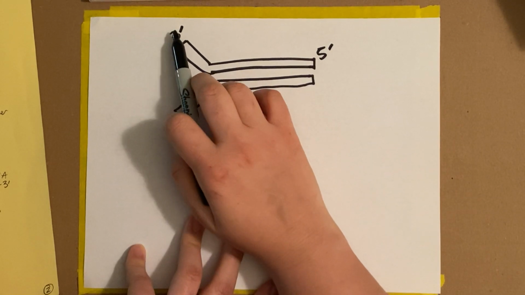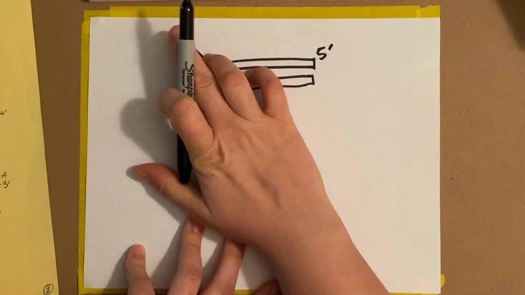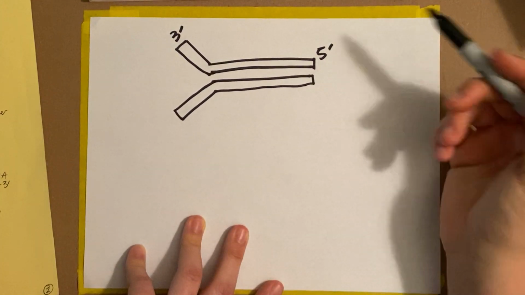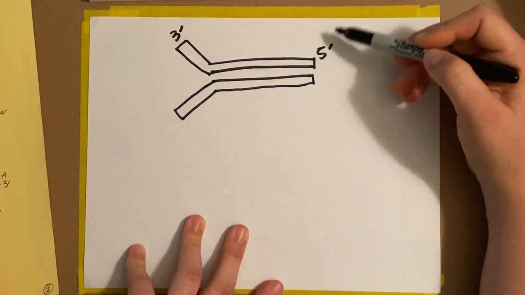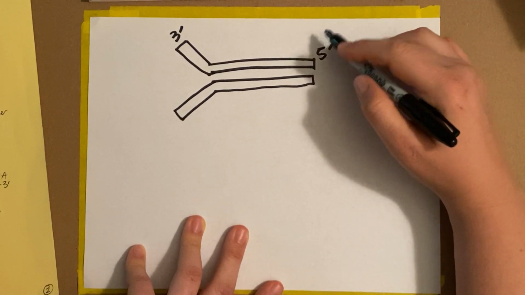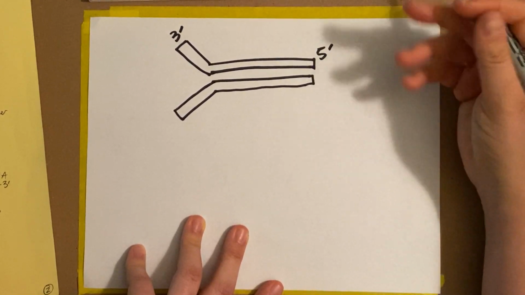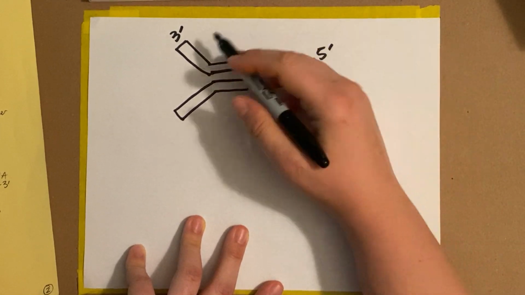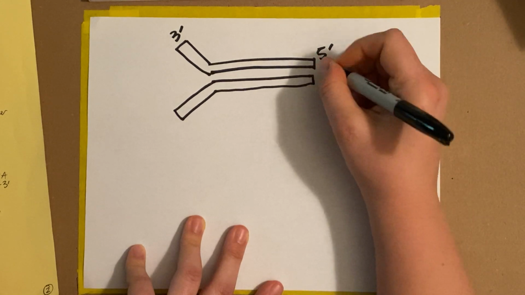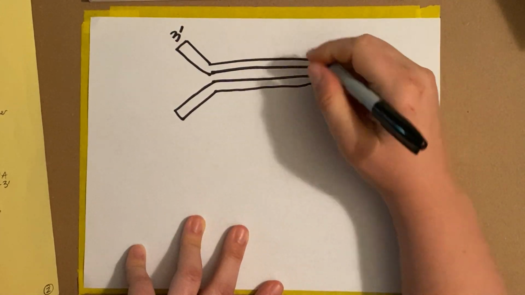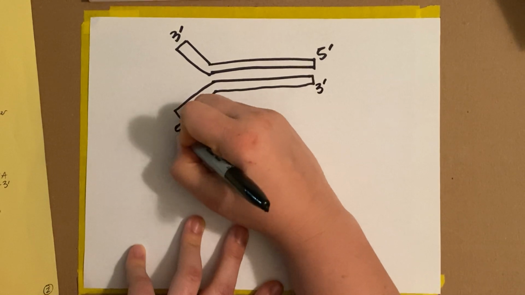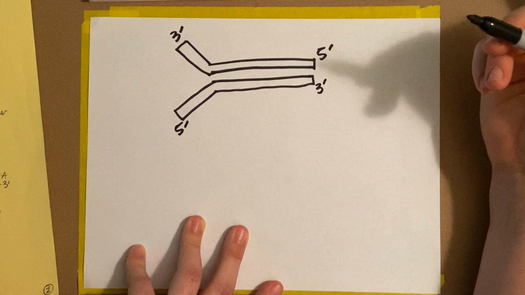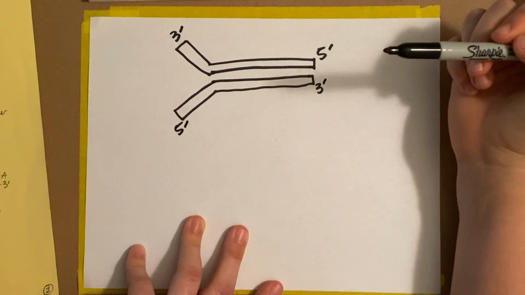Okay, so the 3' end means that there's a 3' spot open for a new nucleotide to come in to bind, and it has to do with the carbon, and the 5' end is going to have a carbon that has the 5' that's available. Okay. What happens is that you always have 5' and 3' running in the opposite direction. So the two strands have to go in opposite directions.